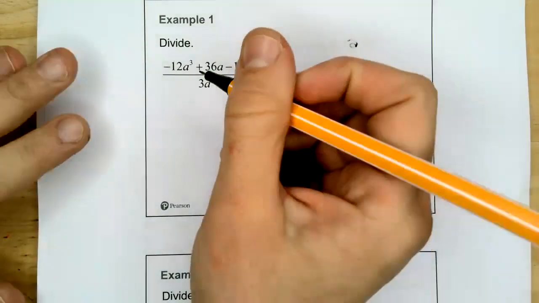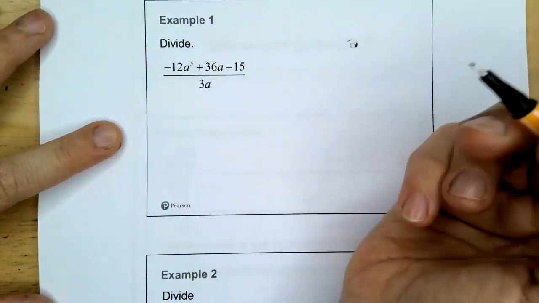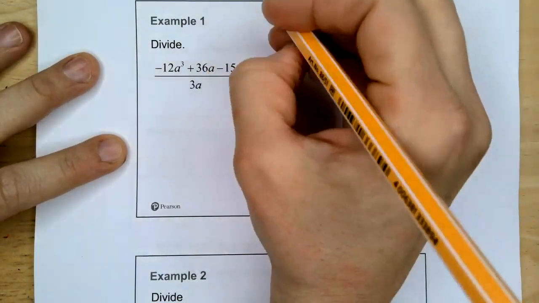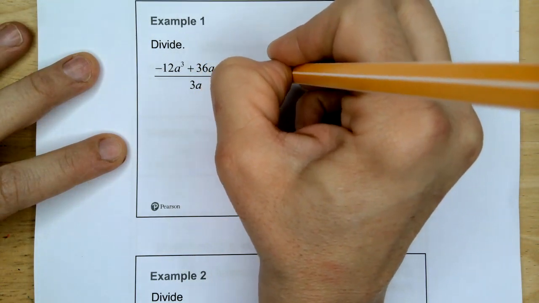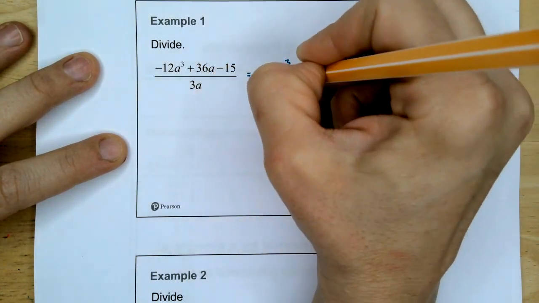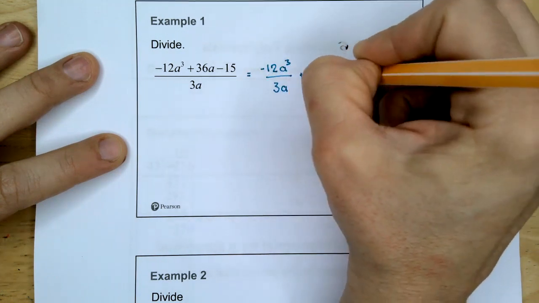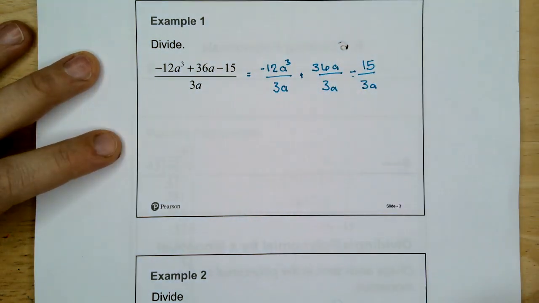Good. So here we have negative 12a to the third divided by 3a plus 36a divided by 3a minus 15 divided by 3a. If I split those up, can I divide them? Good.